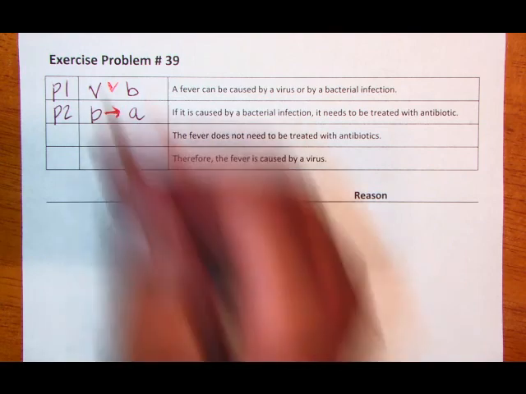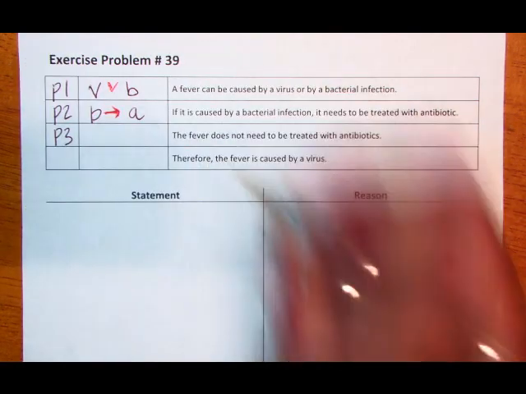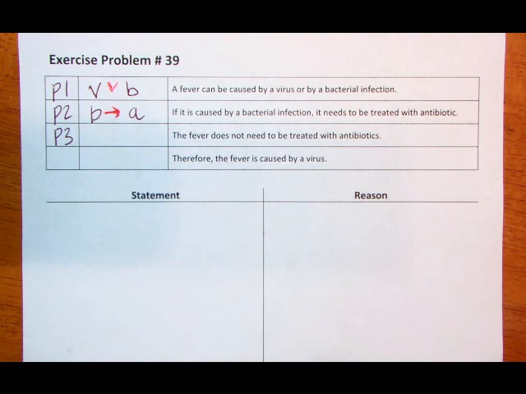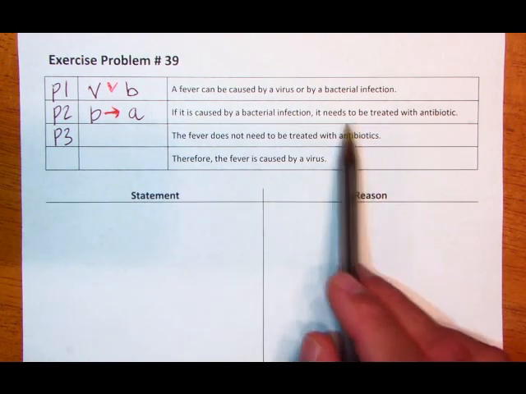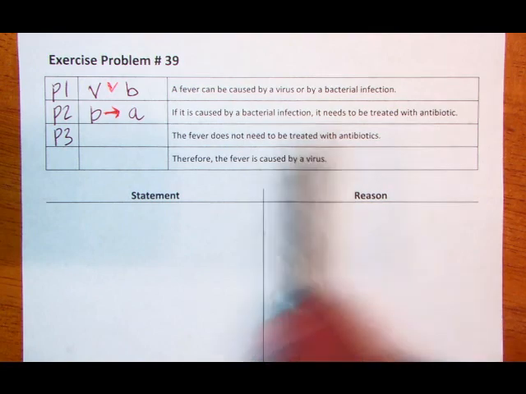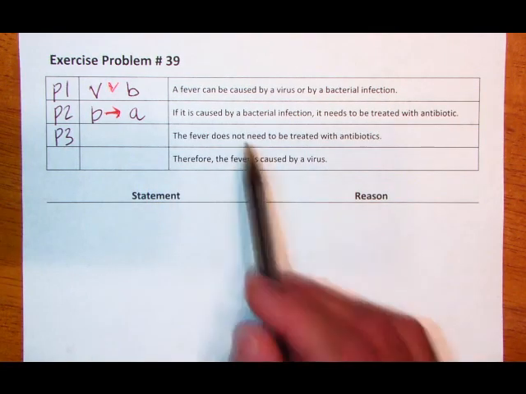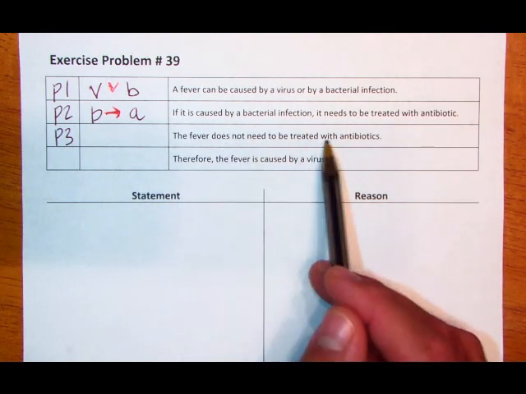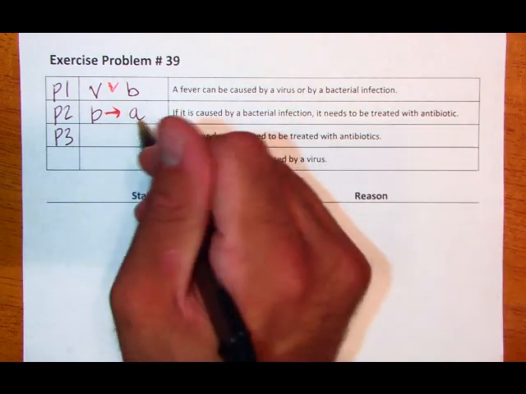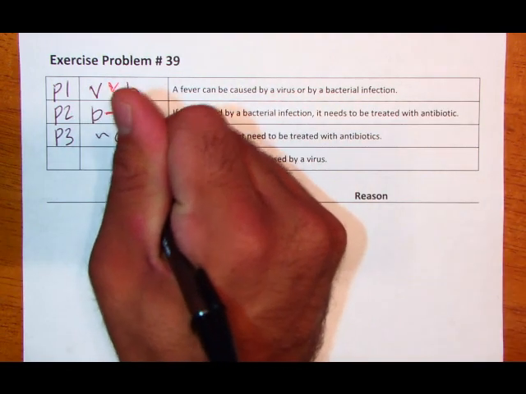Third sentence, premise 3, the fever does not need to be treated with antibiotics. Well, earlier we said it needs to be treated with antibiotics was A. So if it does not need to be treated with antibiotics, the negation of that previous statement, which we used A, we will use negation A this time.